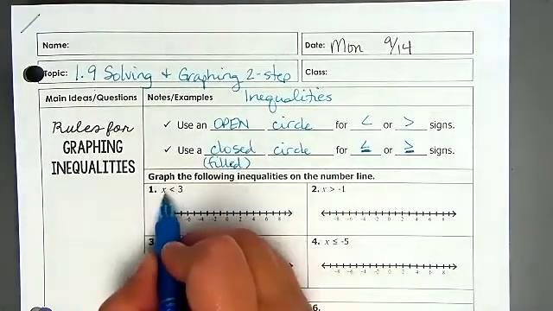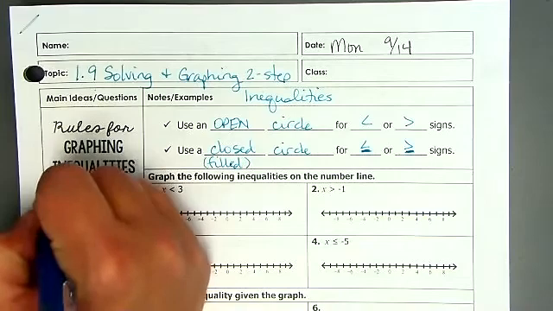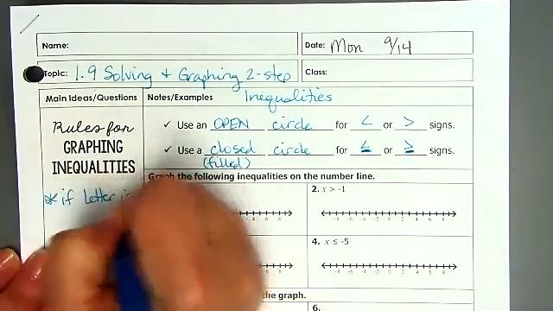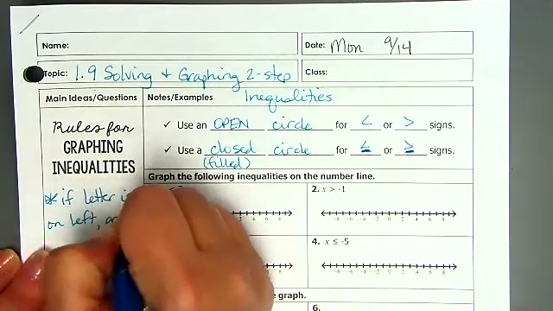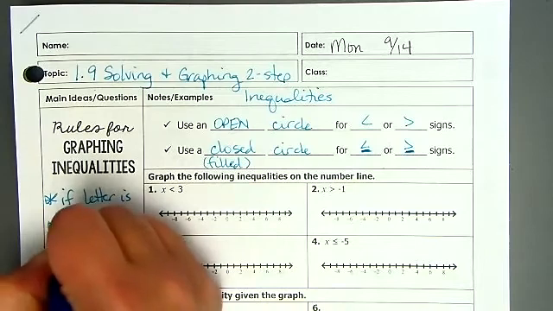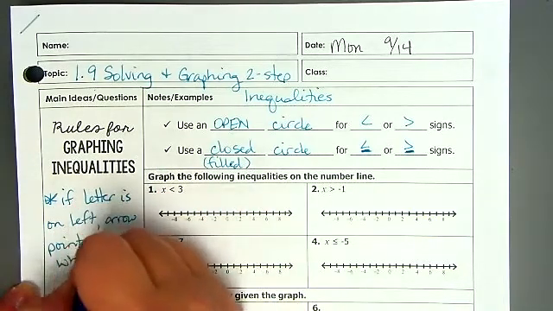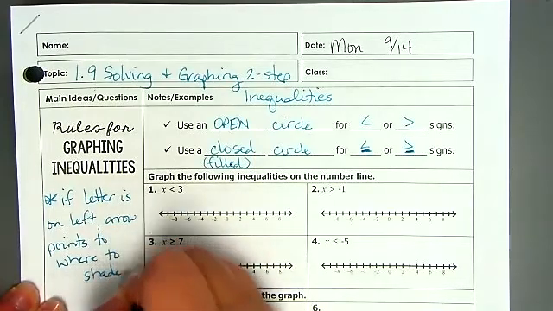Okay, so for number one, it says x is less than 3. What's nice is if the letter is on the left, the arrow points to where to shade.